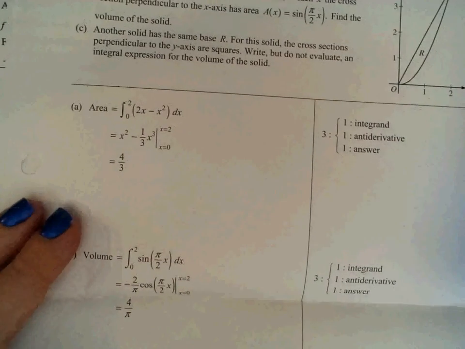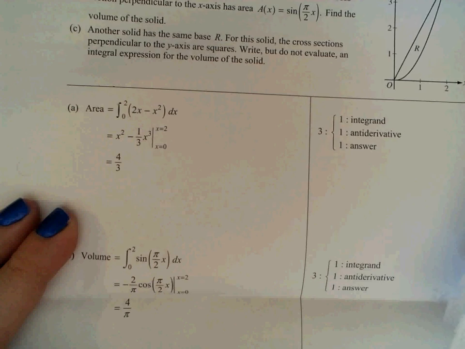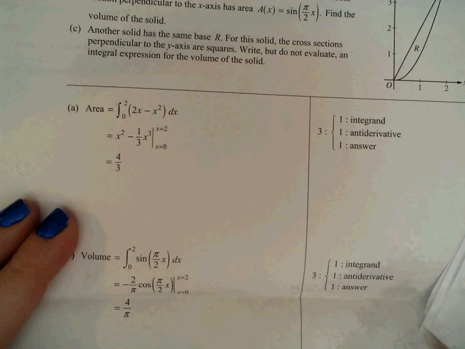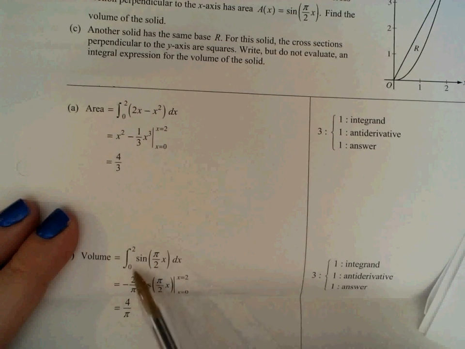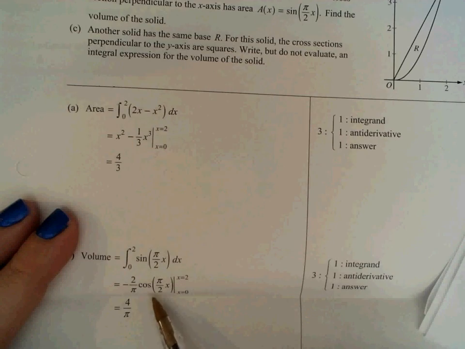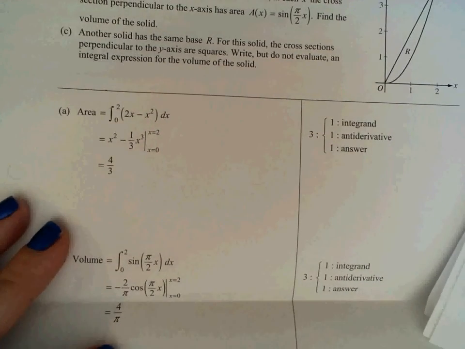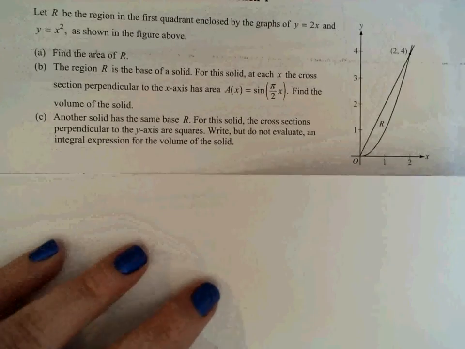There you go. And as you can see, that is what they did as well. So they're looking for the integrand. The integrand is the thing inside, the antiderivative, what you got, and then your answer. Okay. So let's talk about part C.